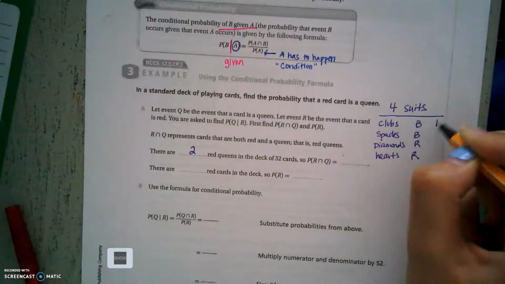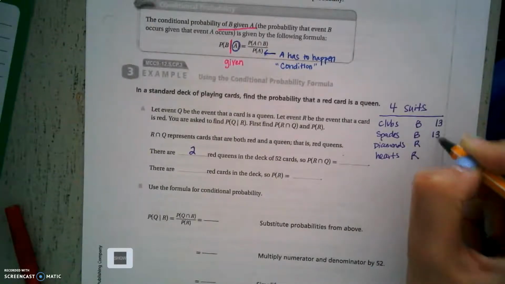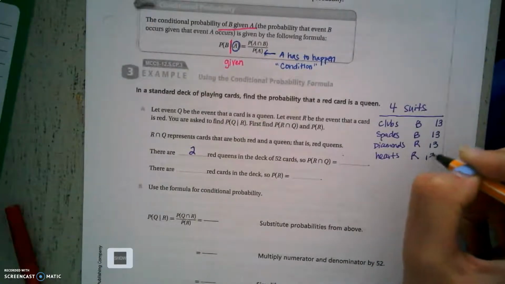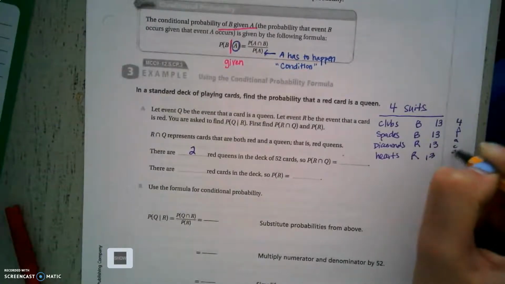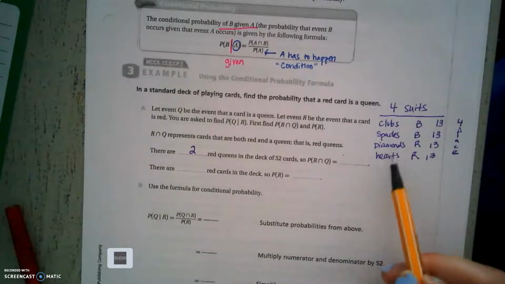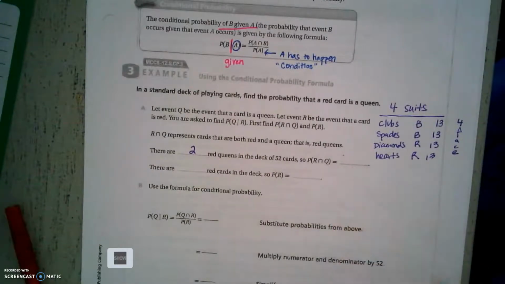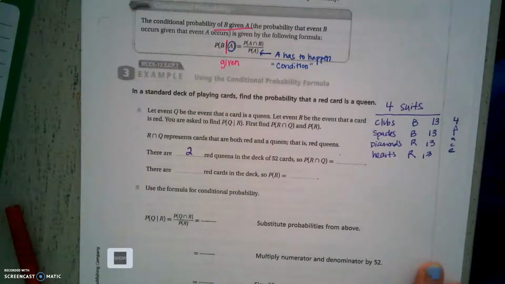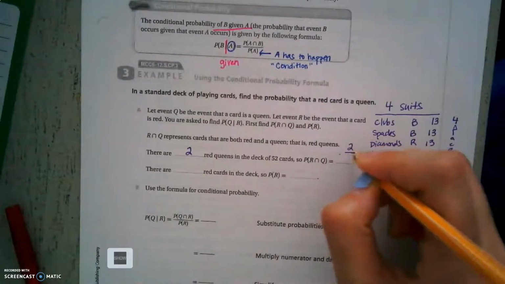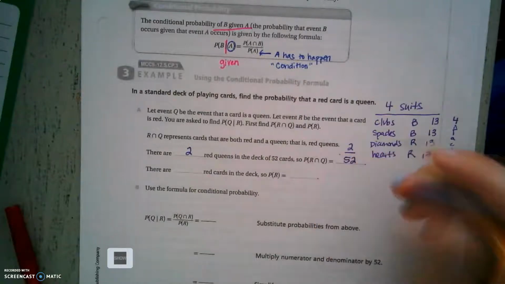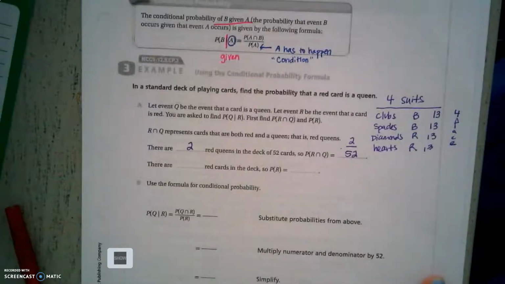In each one of these, we have 13 cards. And out of those, 4 are face cards. So we have a queen and a queen, so that means there's 2 queens out of 52 cards in the deck. So we can write that probability as 2 out of 52. And we'll wait to simplify at the end.